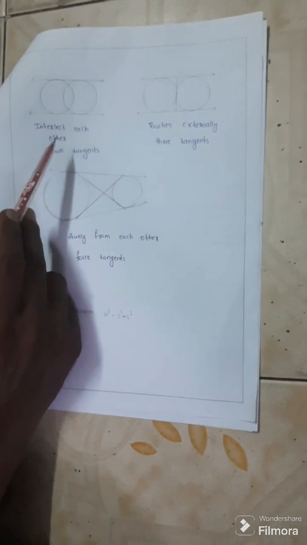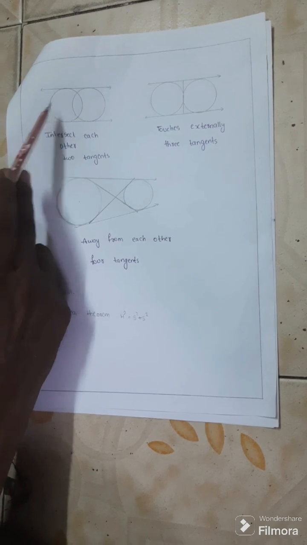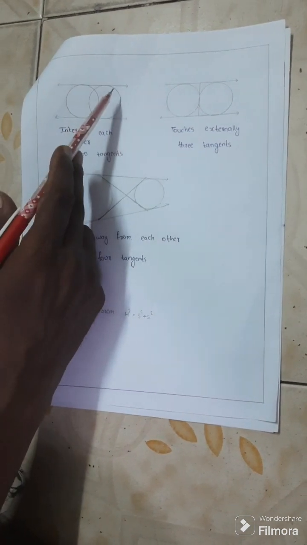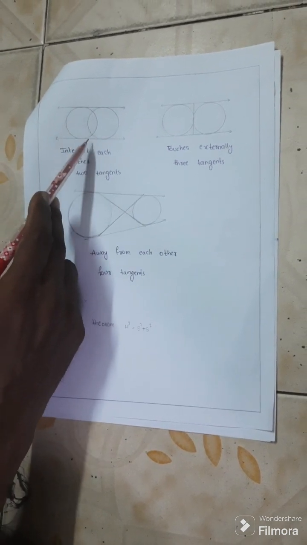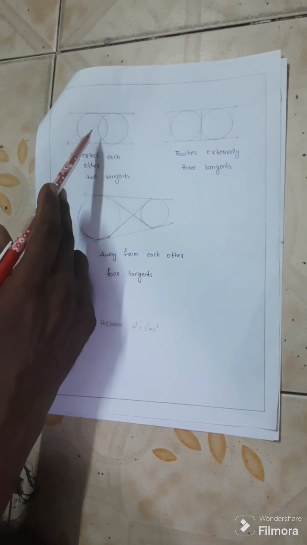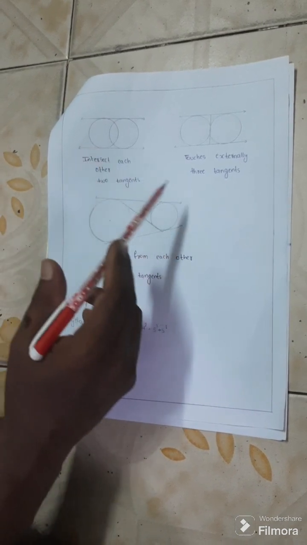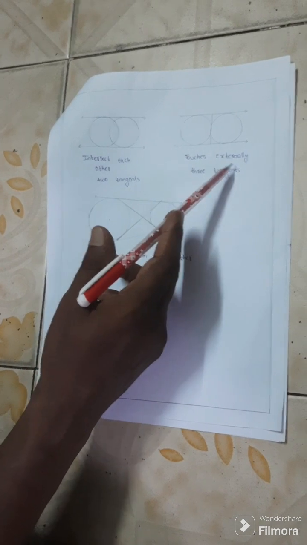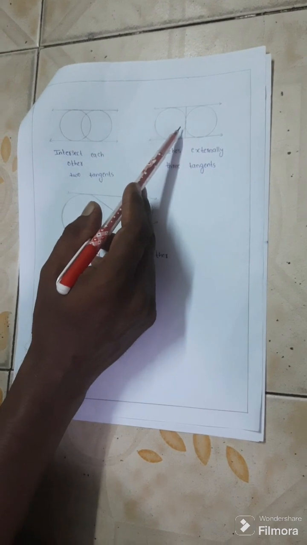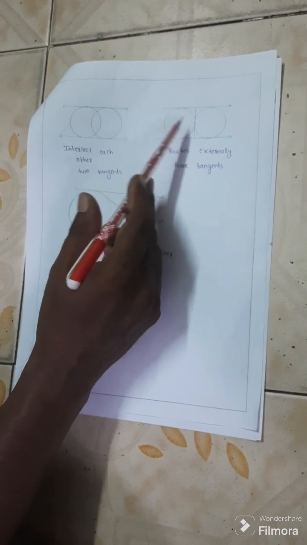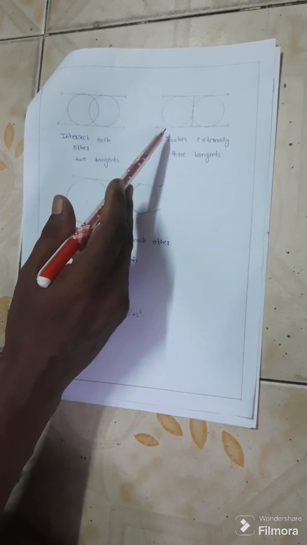If two circles intersect each other, only 2 tangents can be drawn: one upside, outside, and another downside. Suppose you think another line can be drawn commonly; that is not a tangent, it will be a chord. So only 2 tangents can be drawn. If two circles touch externally, 3 tangents can be drawn. Just at the touching point there is one tangent common to both side circles, and upside one tangent, downside another tangent can be drawn.